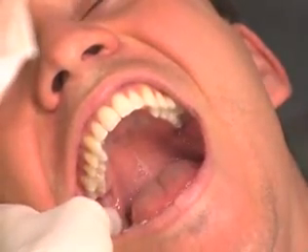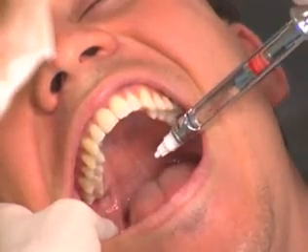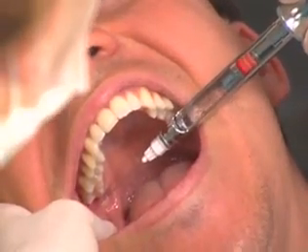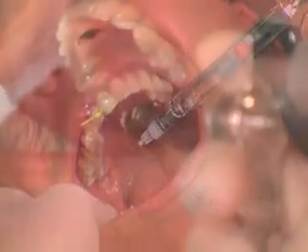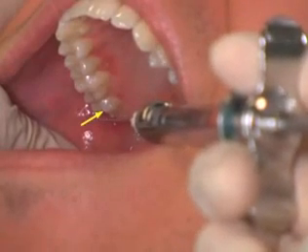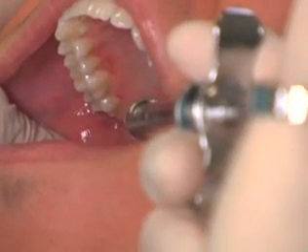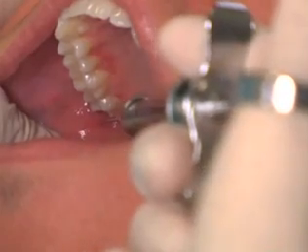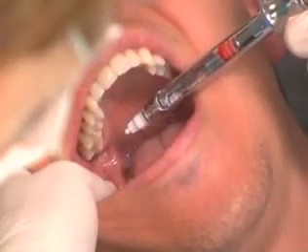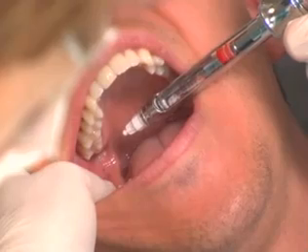The barrel of the syringe is placed in the corner of the mouth on the opposite side, and the needle tip is placed just below the mesiolingual cusp of the maxillary second molar. And then the needle tip is moved just distal to the second molar. This locates the insertion site for the Gow-Gates injection. The needle is now inserted until bone is contacted.